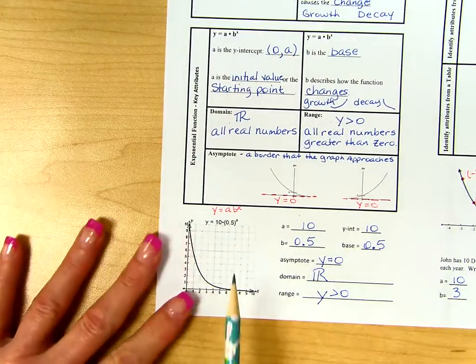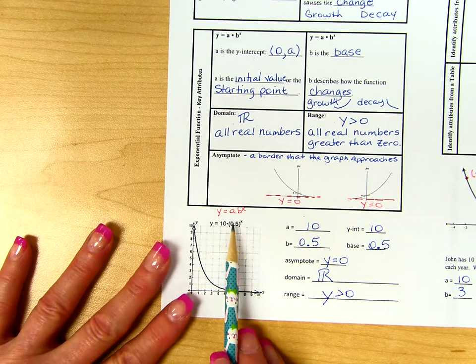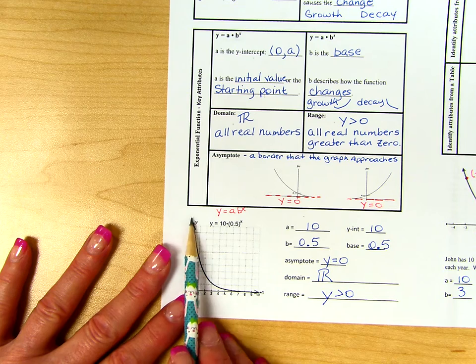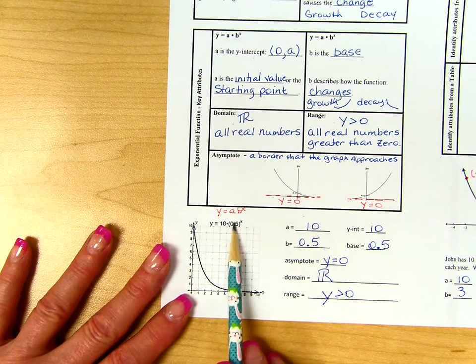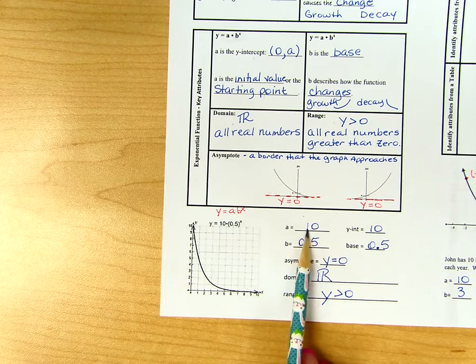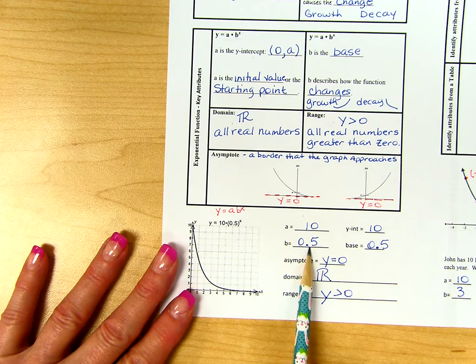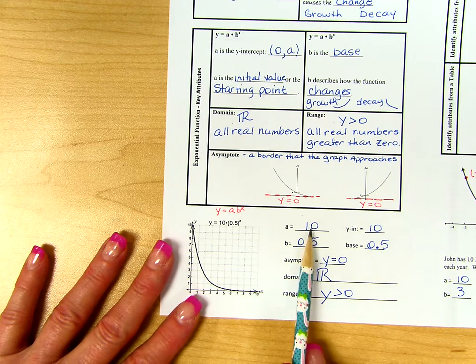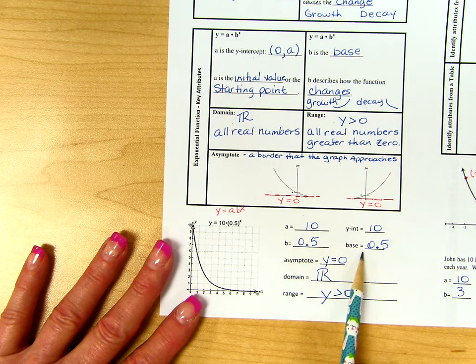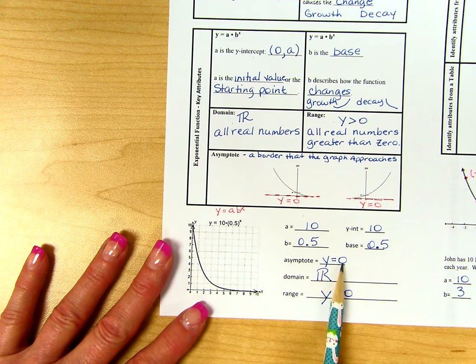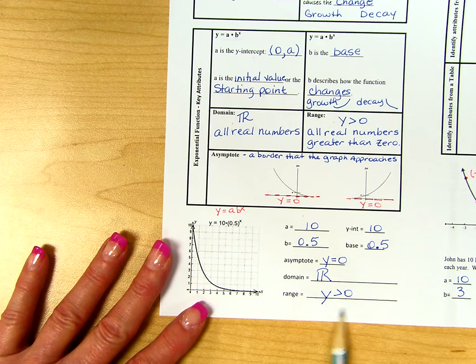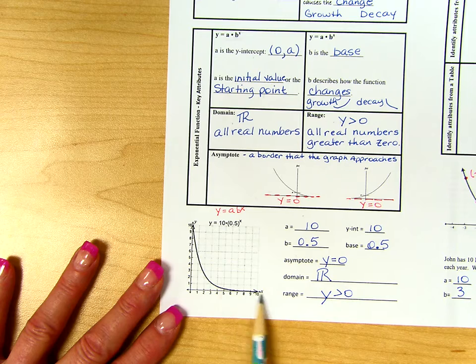So here we have the equation y equals 10 times 0.5 raised to the x power. Here's our graph. A is the number in front here, the 10. That is also your y-intercept. B is what's being raised to the x power, so that's 0.5, and that is your base. So A is the y-intercept all the time, B is the base all the time. Your asymptote is always y equals 0. Your domain is always all real numbers. Your range is always y is greater than 0. These three will not change for Algebra 1. This particular graph is decreasing.